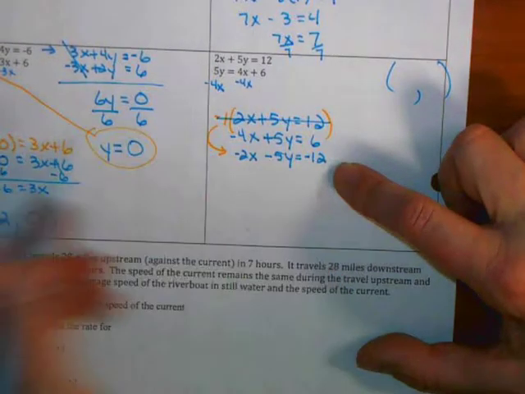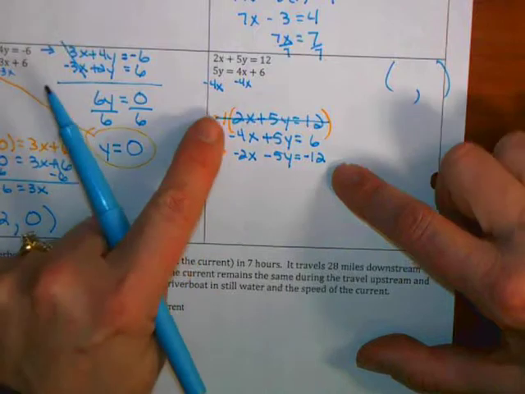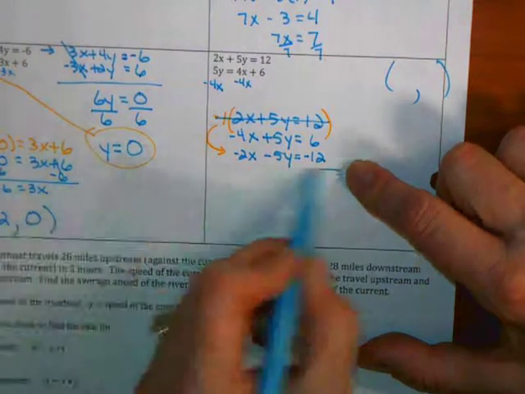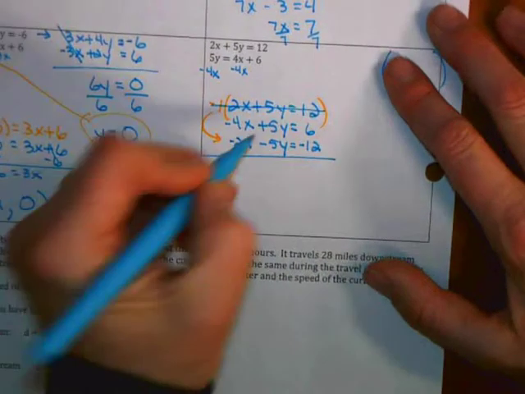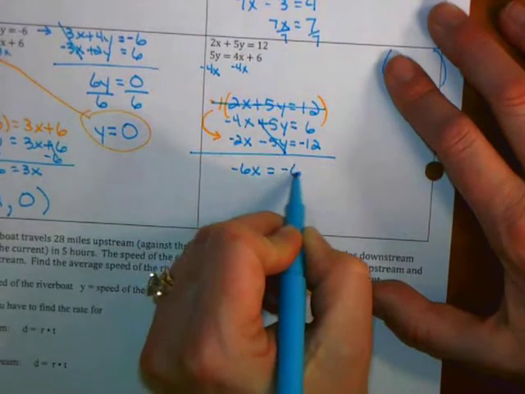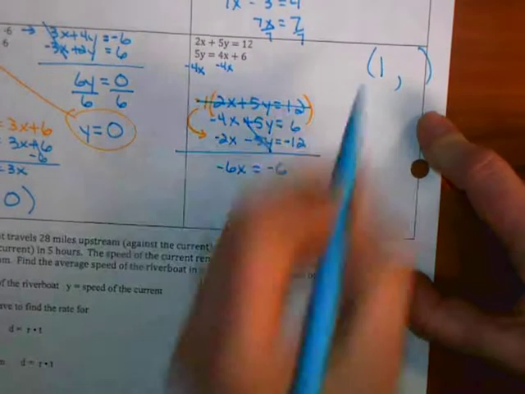I'm going to cross that one off now. These are the two I'm working with. See what I did? Okay. Am I ready to add down now? Will I eliminate? Yep. This is going to go away. Negative 6x equals negative 6. X is equal to 1.